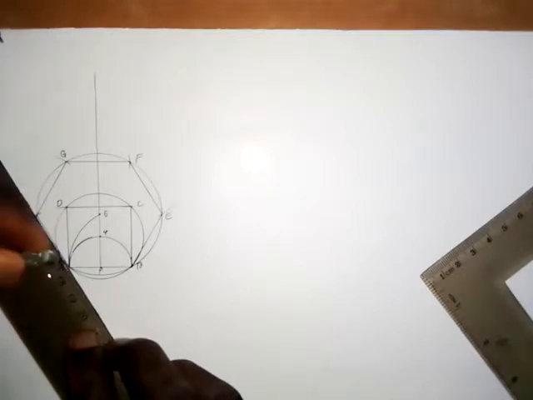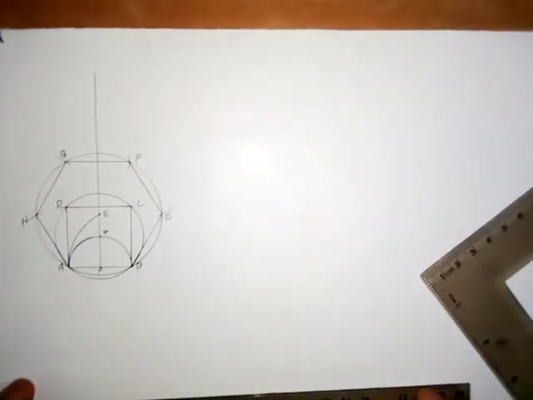Okay, so this is a six-sided polygon. So this is a hexagon, a six-sided polygon. Now, how can I draw a five-sided polygon?